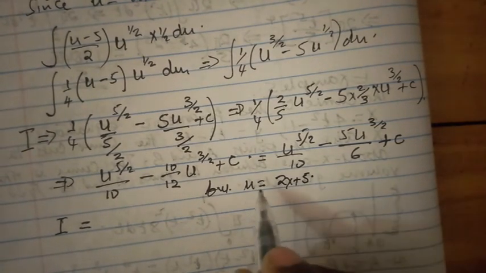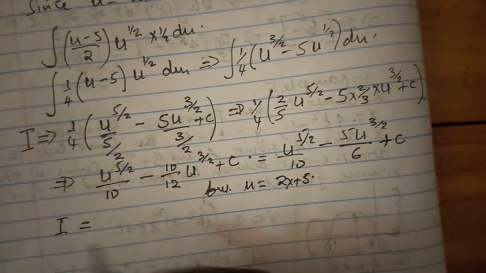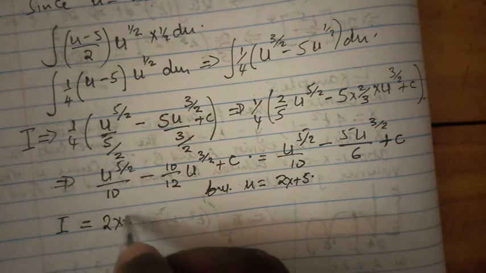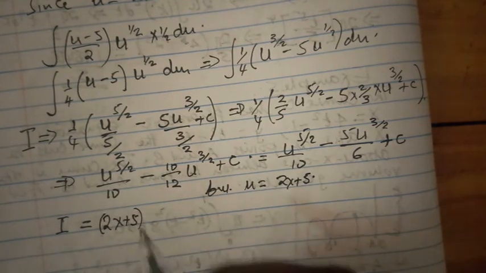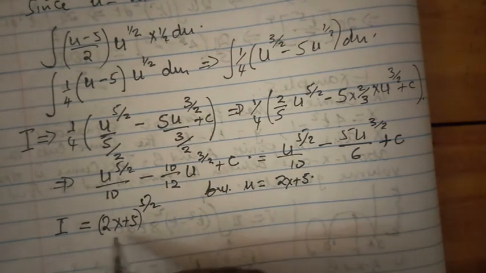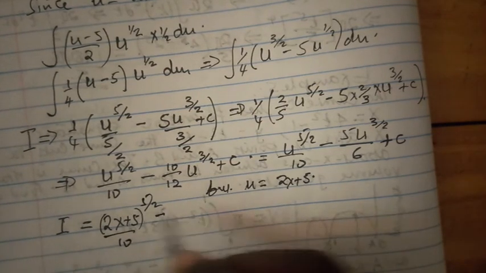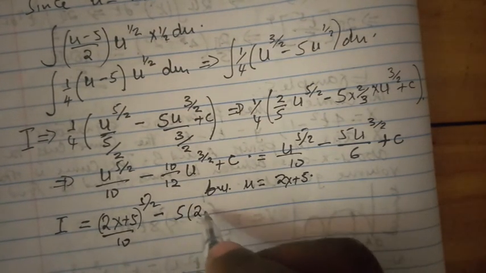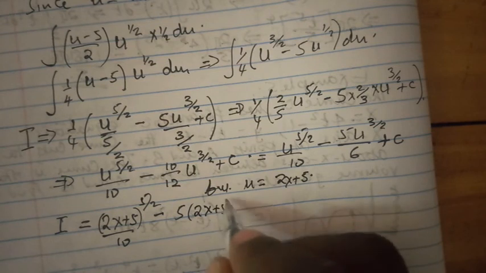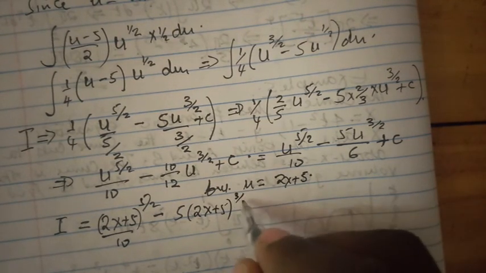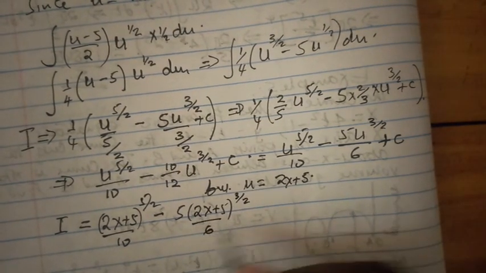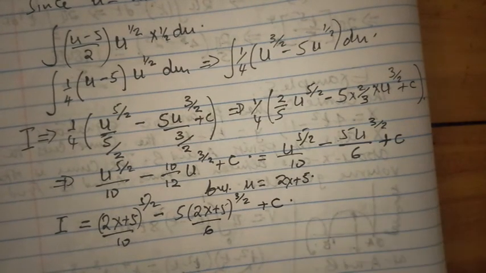Substituting back, we have 2x plus 5 raised to power 5 over 2 over 10, minus 5, 2x plus 5 raised to power 3 over 2 over 6, plus the constant c.